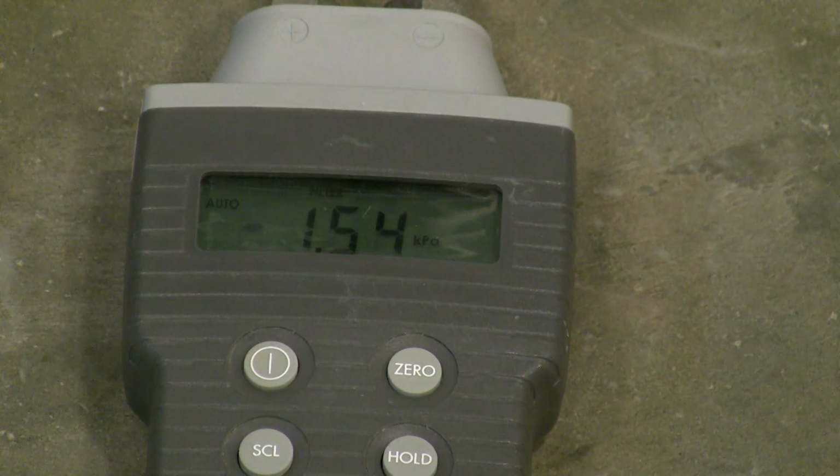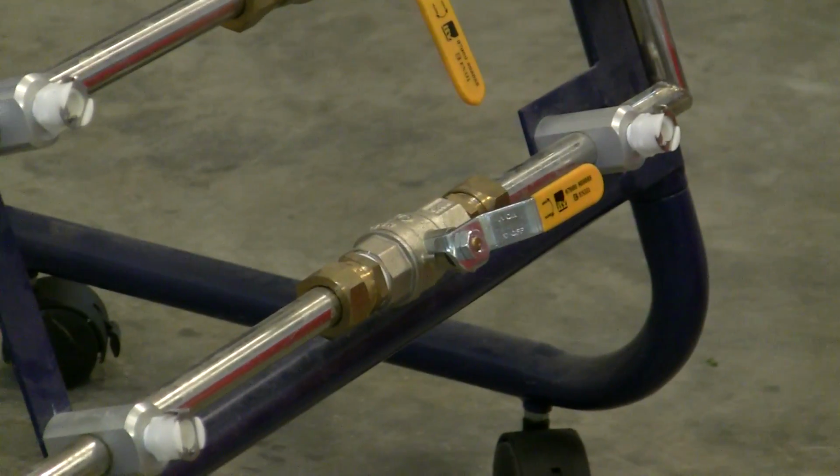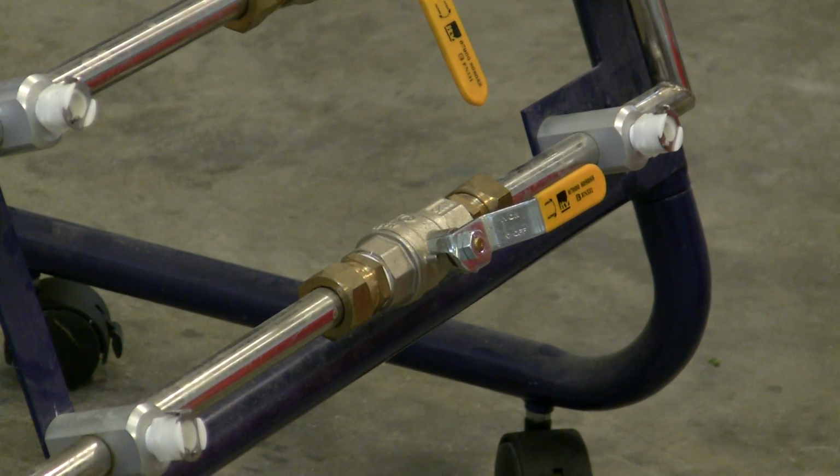Next, we will be calculating or finding the pressure loss for the ball valve. The ball valve, this is fitting number 12 on our list.